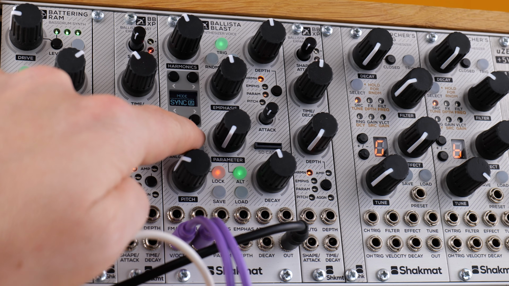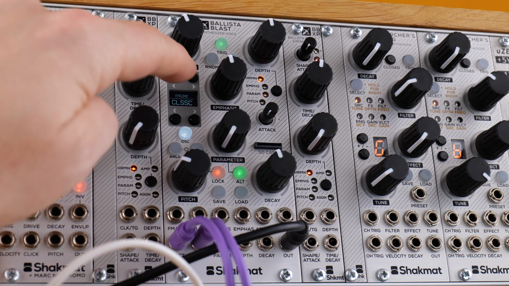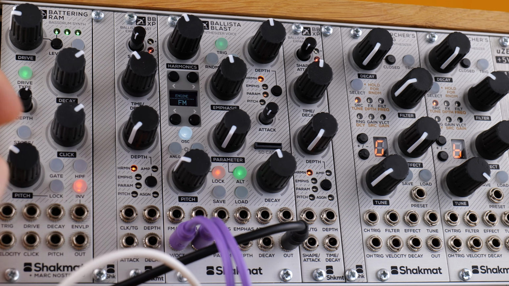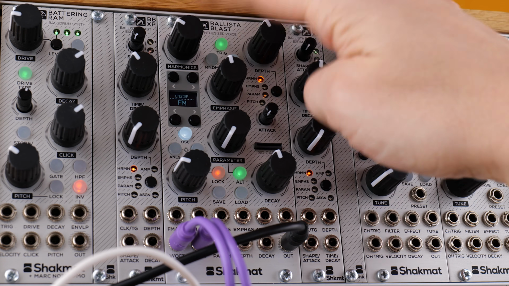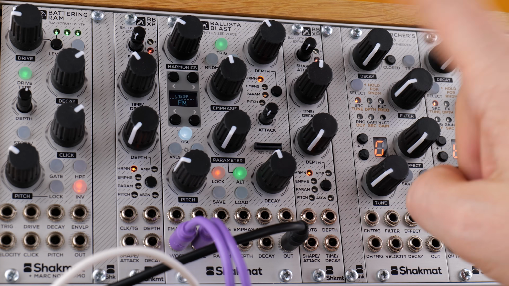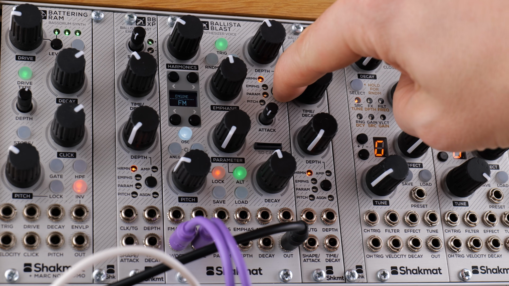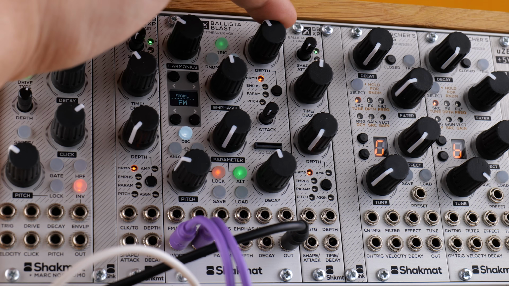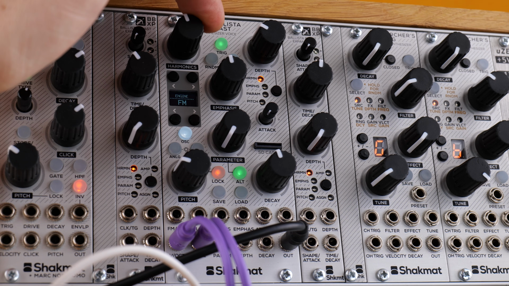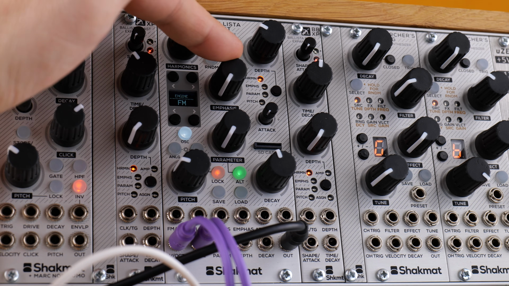Let's now switch to another engine. Let's go to the FM engine, for example. There is a pretty easy way to clear all the destinations at once. To do that, just press and hold the envelope button for 2 seconds. So let's now add a bit of depth to the harmonics control.